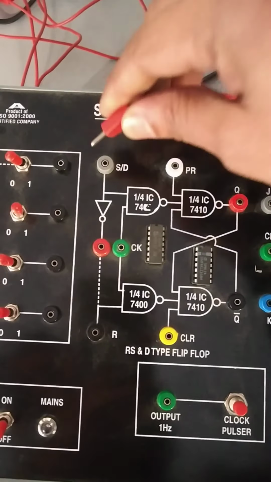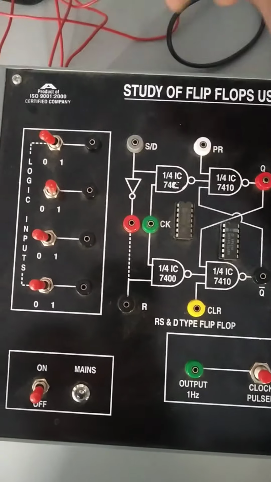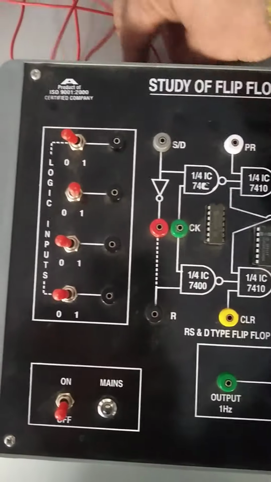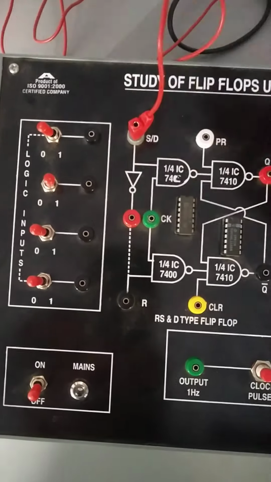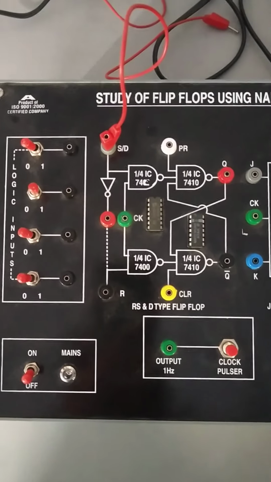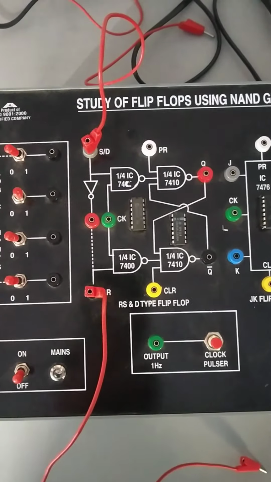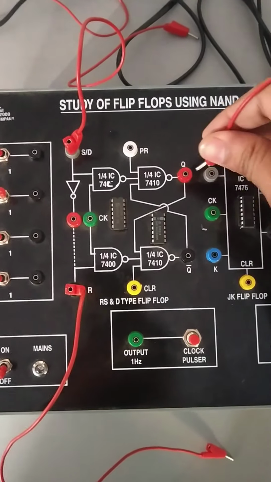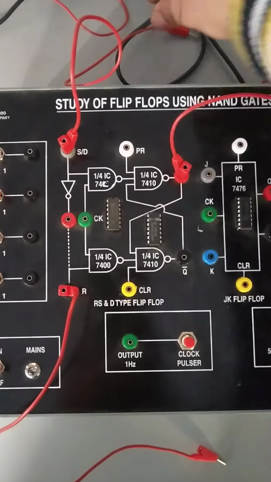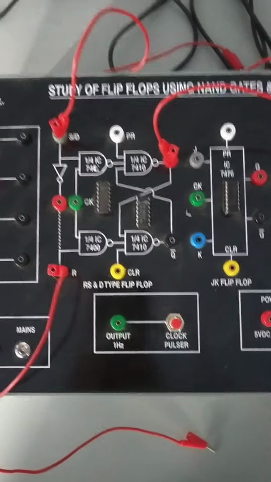This will be your S. I just connect it. Then this will be your R. Then this will be your Q. Then this will be your Q bar.